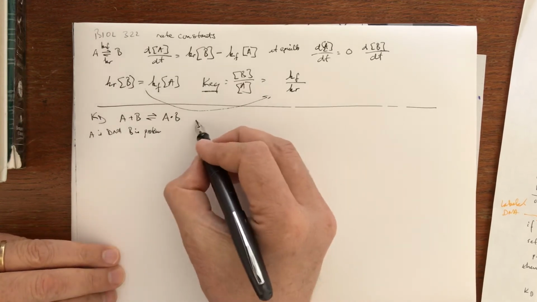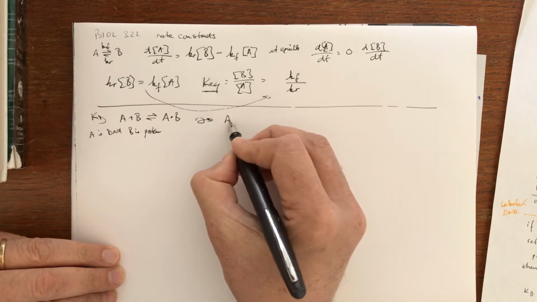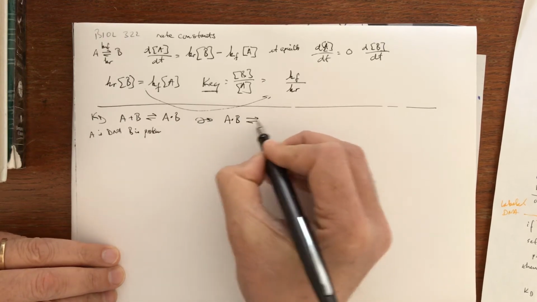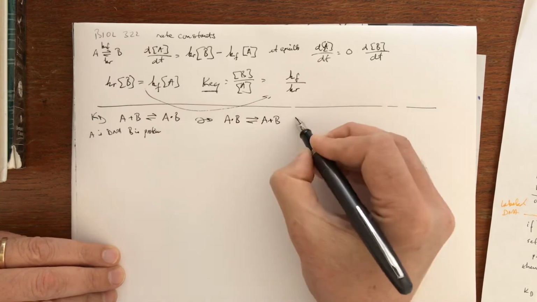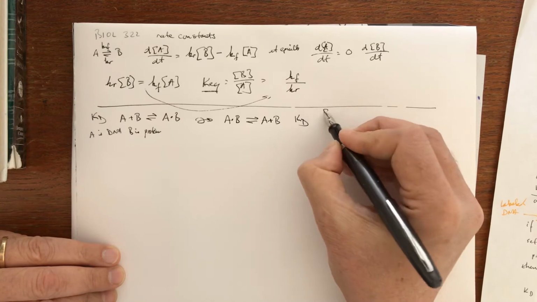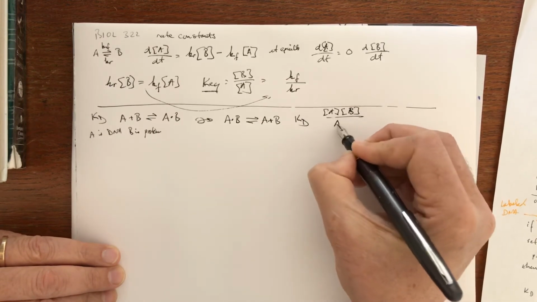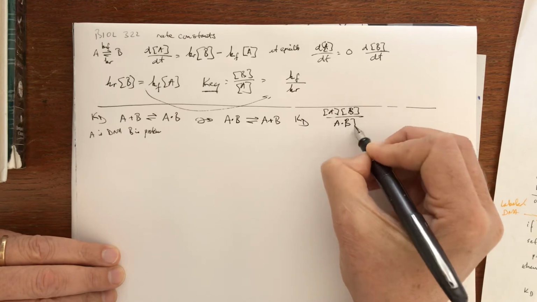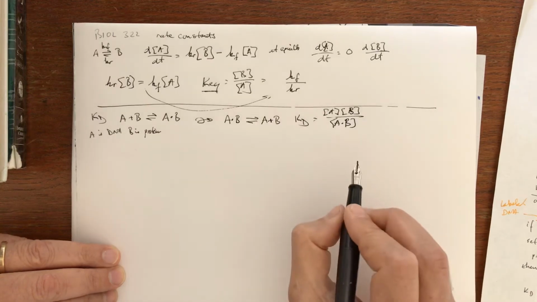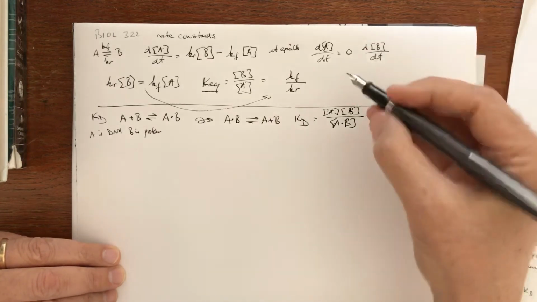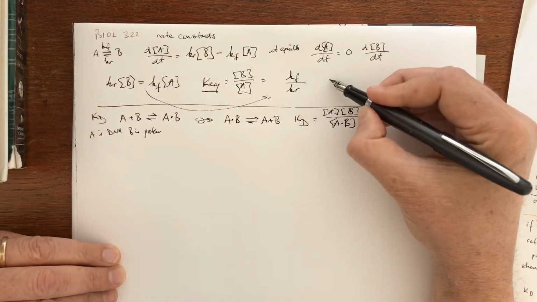So let's reverse this just to make it clear that we're not talking about association constants. Let's imagine a complex dissociating to A plus B. Then the dissociation constant will be the product of the concentrations of A and B divided by the concentration of the complex.